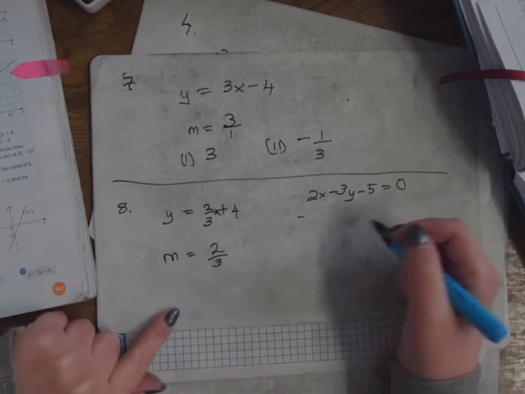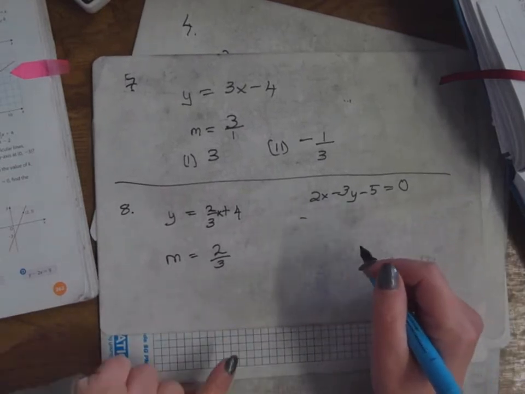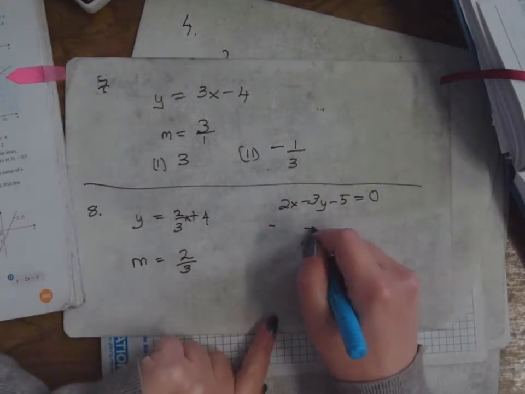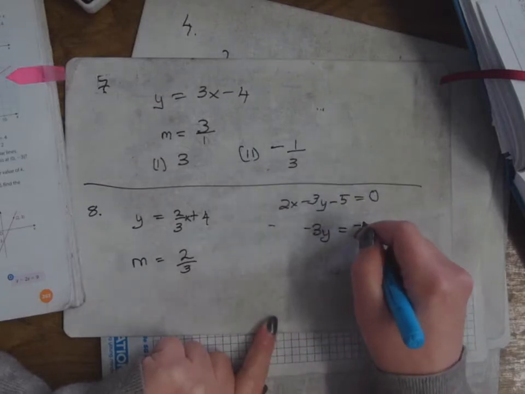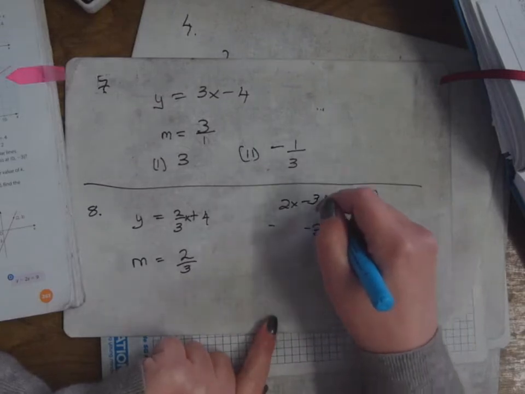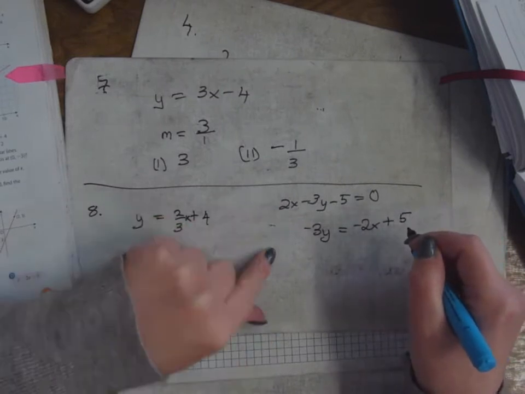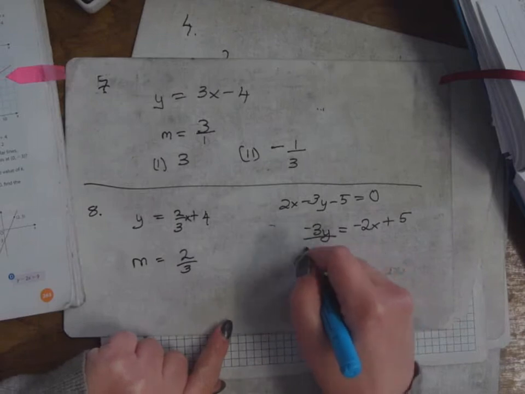Okay, this one I have a bit of work to do because I have to rearrange it so that y equals everything else. So we'll leave the minus 3y, bring the 2x over the line, it becomes a minus 2x. Bring the minus 5 over the line, it becomes a plus 5. Now divide everything by minus 3, because there's a minus 3 stuck to the y.